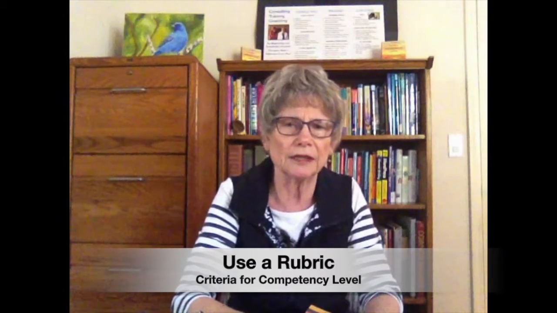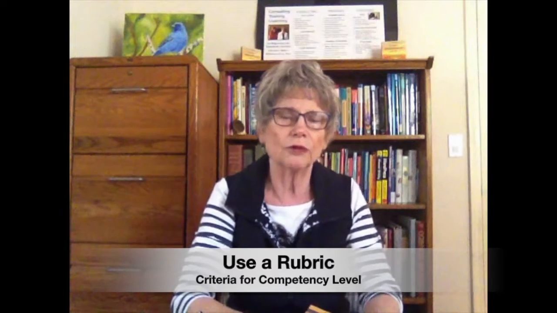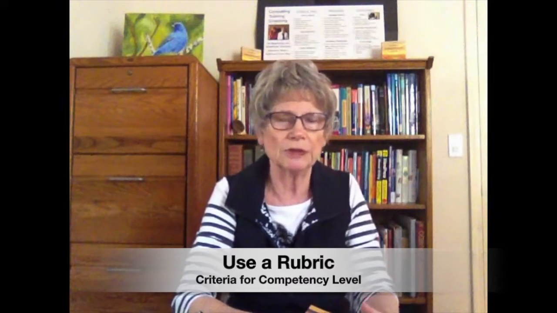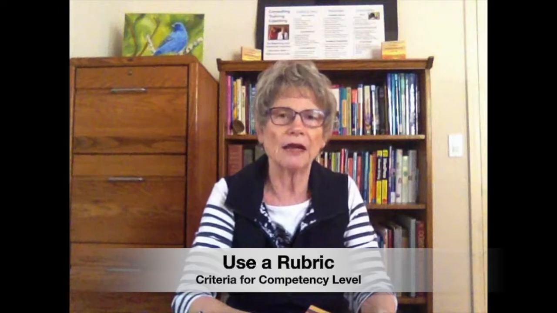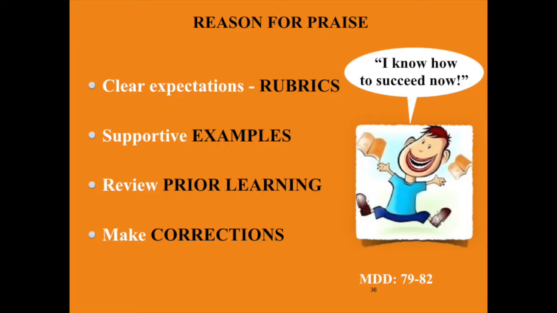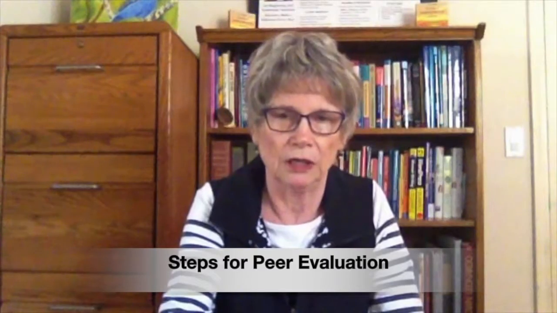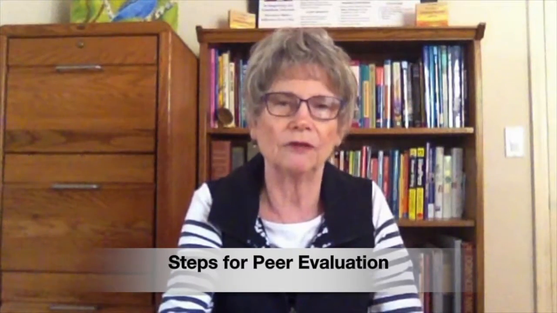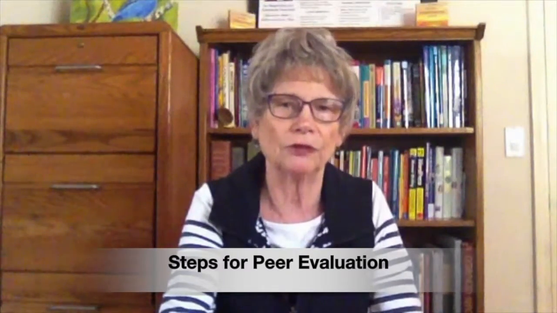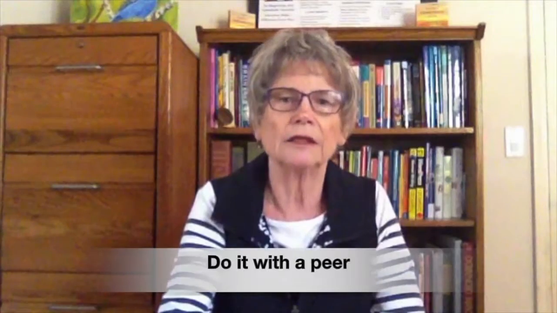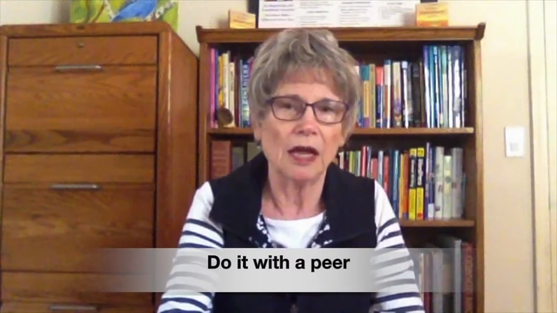And this could be done in several different ways. If you were a sub and there was a specific assignment, you might have written on the board that these would be the things, 1, 2, 3 steps for peer evaluation, for editing, and that the task for the day, after they finished whatever the assignment is, is to maybe sit down with a peer and they might exchange papers.